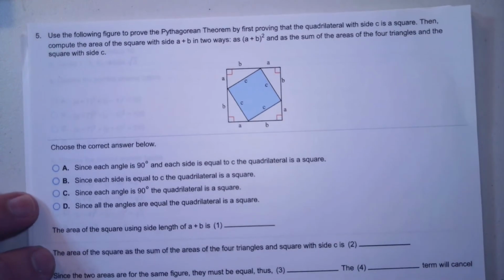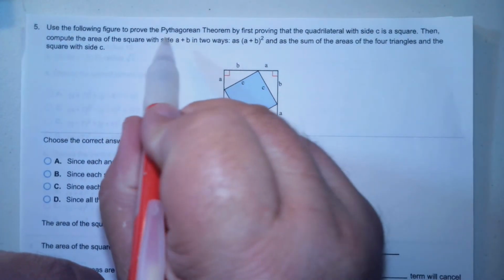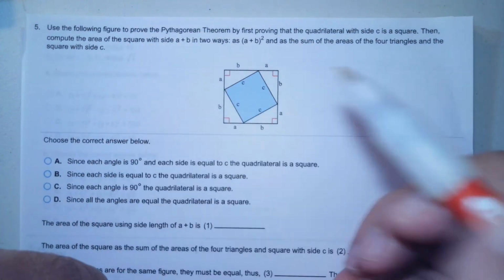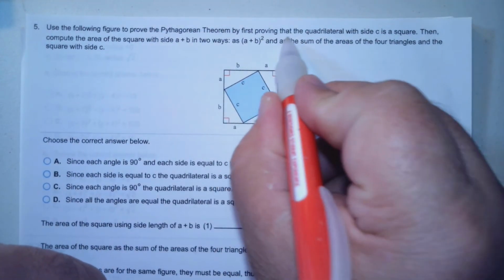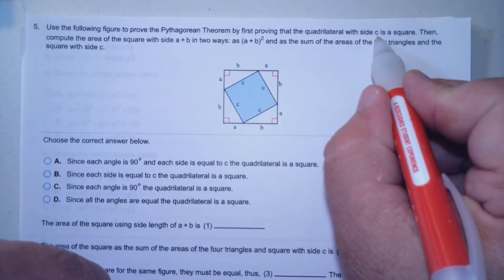Let's go to the next one. This one's pretty interesting. I looked at this earlier. Use the following figure to prove the Pythagorean theorem by first proving that the quadrilateral with side C is a square.